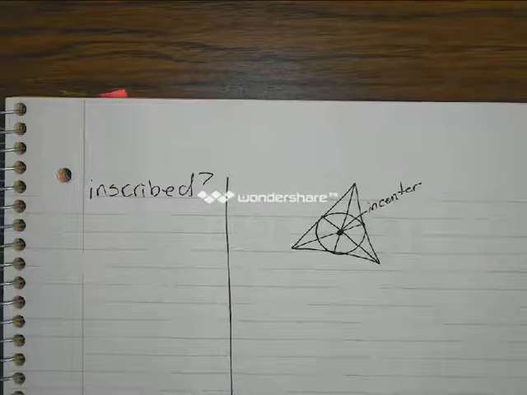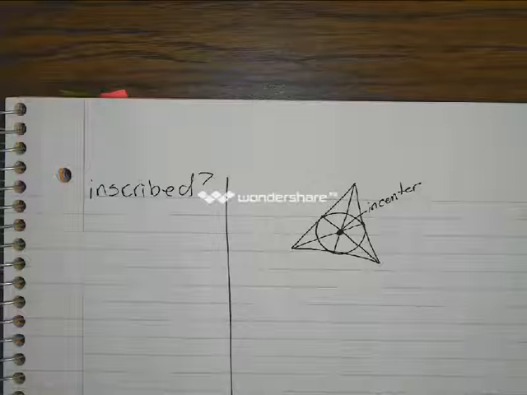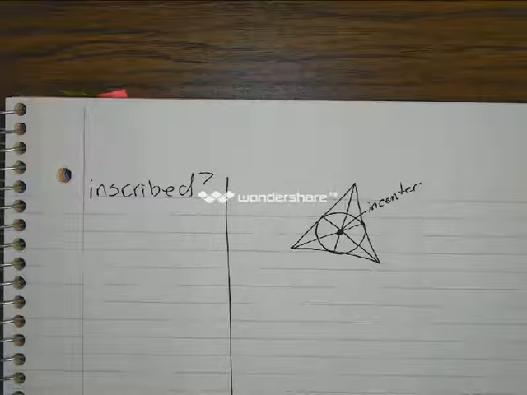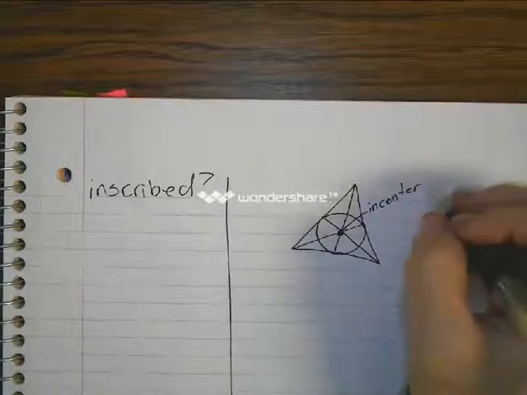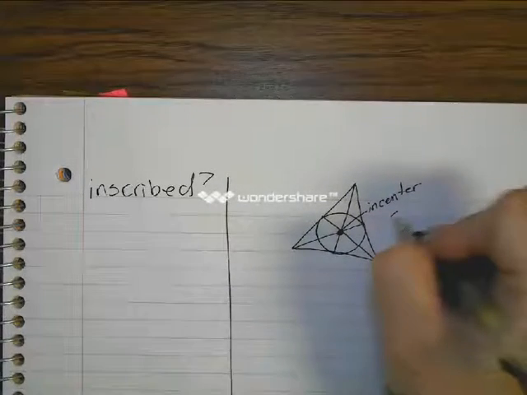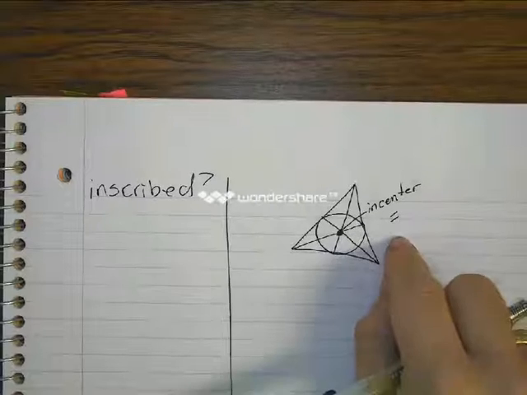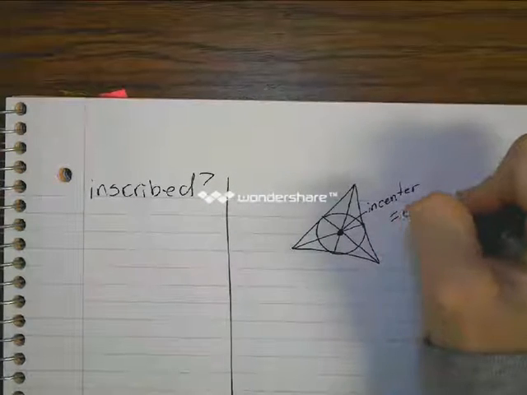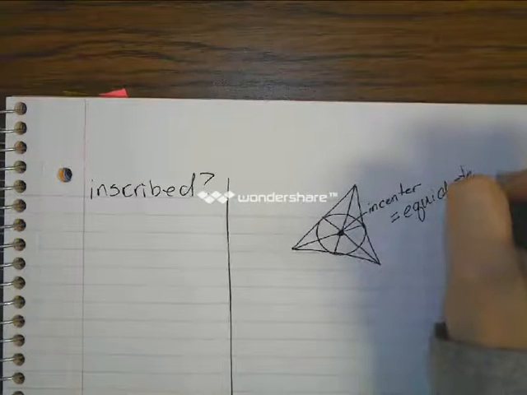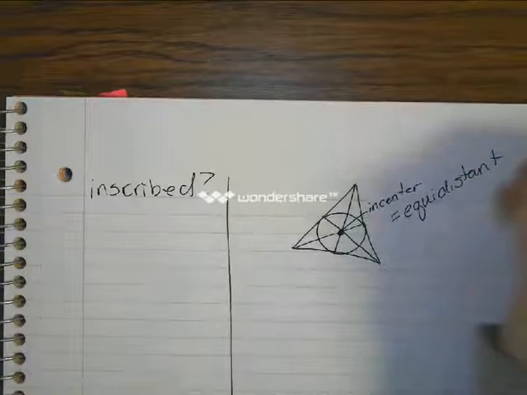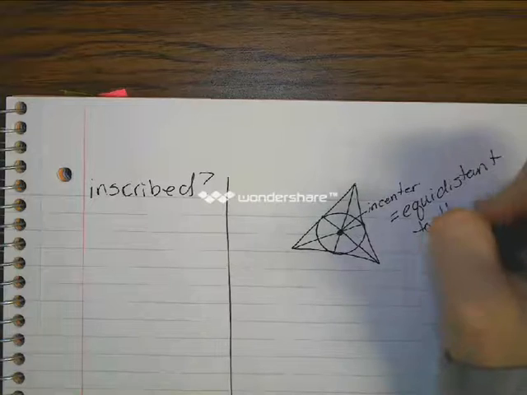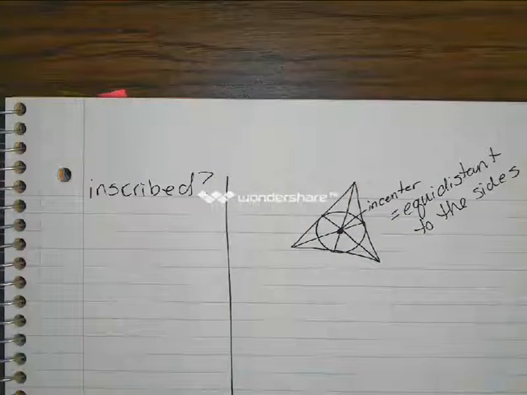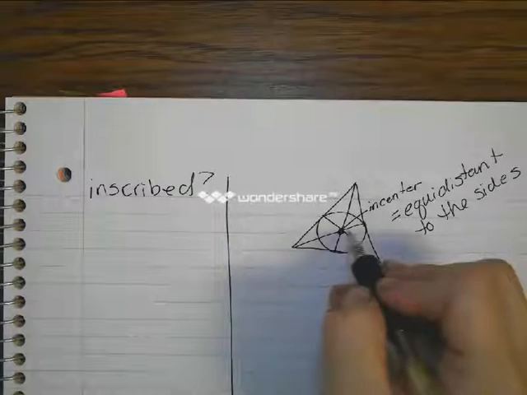What you will notice about the in-center, another thing that you need to notice about the in-center, and we're actually going to add this to our foldable, is that it is equidistant to the sides of the triangle. Okay? Equidistant means the same distance. That means the distance here and the distance there and the distance here is all going to be the same. All three sides of the triangle is the same distance away from the center.